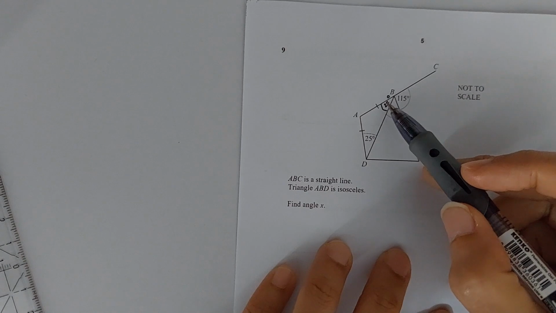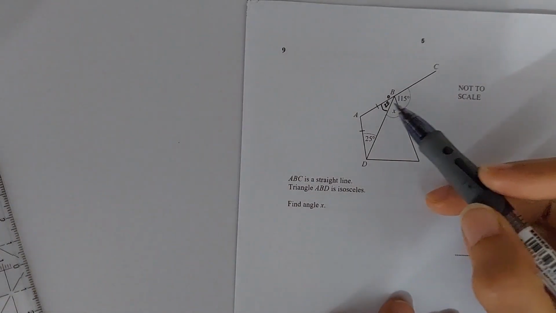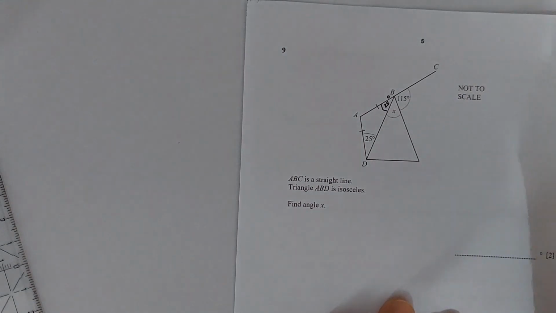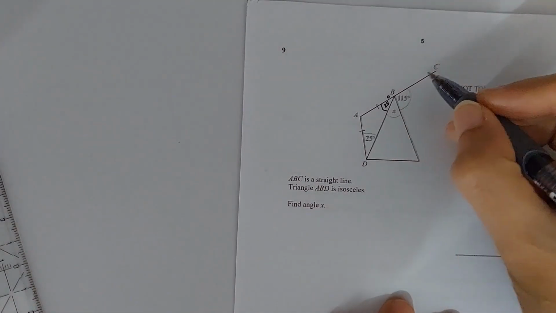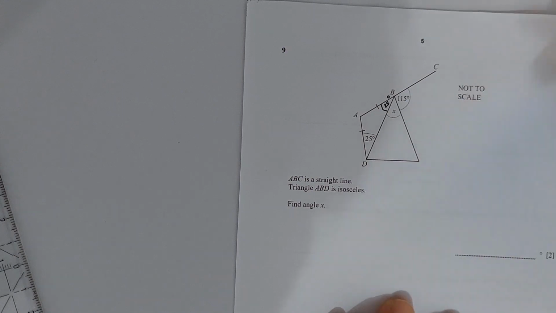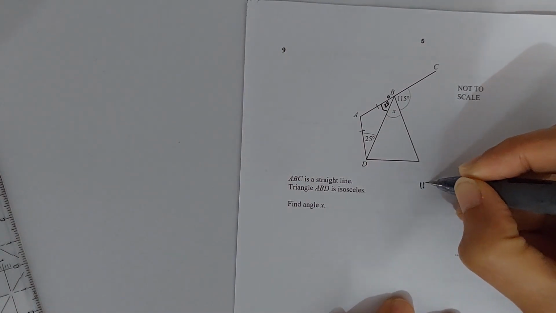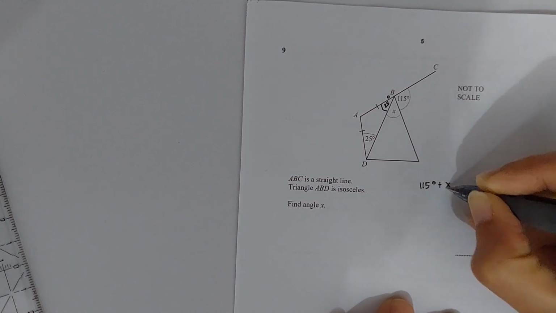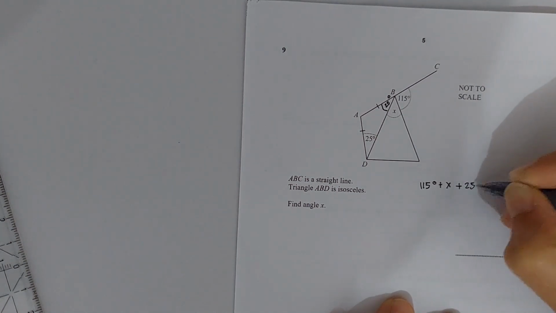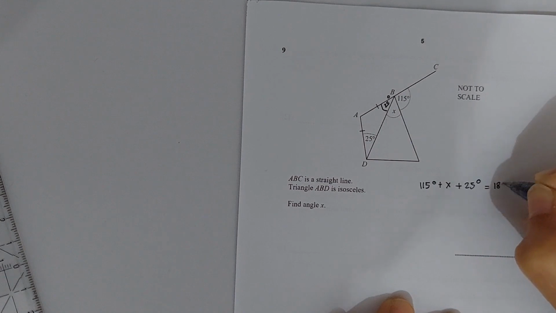And again, look, these are adjacent angles on a straight line, so the total of the three of them is 180 degrees. Straight line, right? So 115, 2 points, so you need to write the working. 115 plus x plus 25 degrees will be equal to 180 degrees.